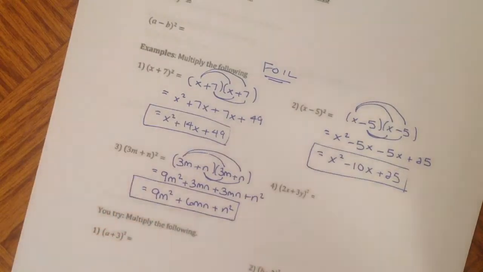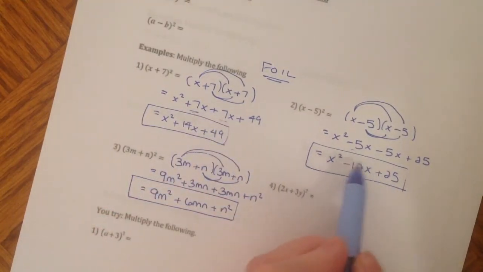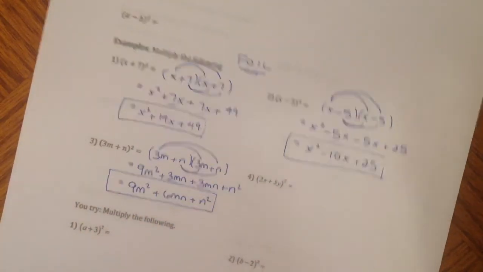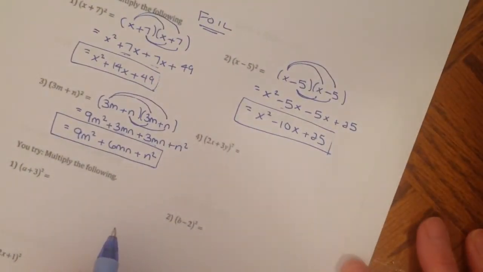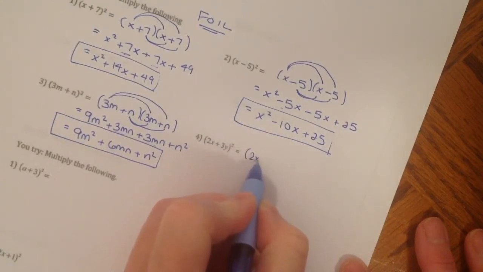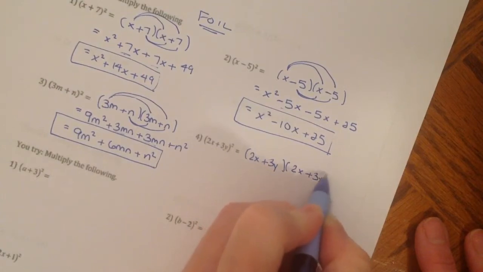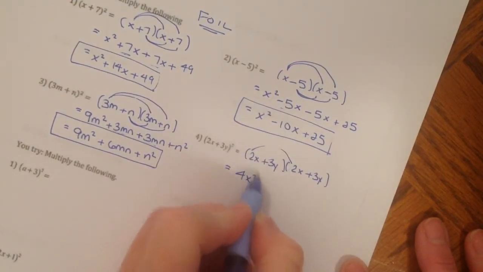and you're set. Now, if you notice with these, the part that makes these things different is this middle term ends up being the same number for all of these, right? So that's what makes these special. But like I said, the process is exactly the same. So 2x plus 3y, we'll rewrite that twice since it's squared. And then first times first, 4x squared.